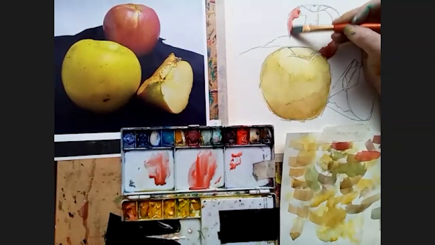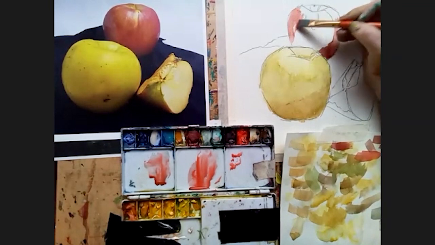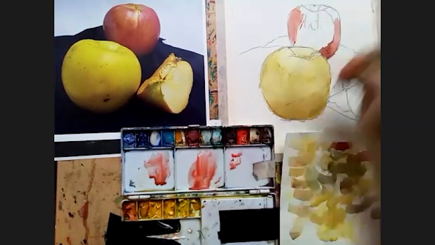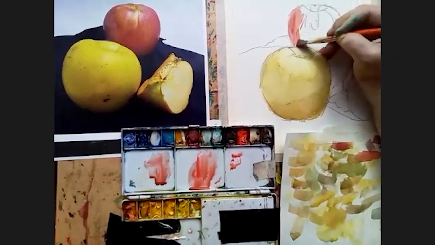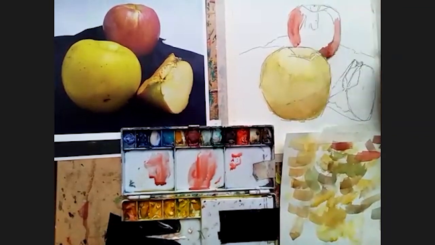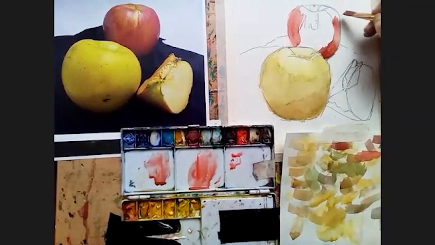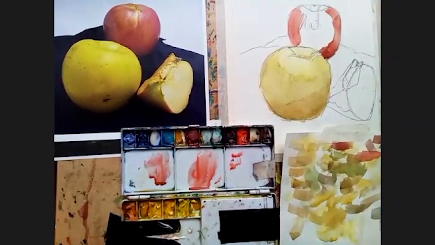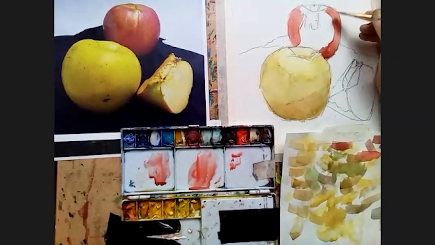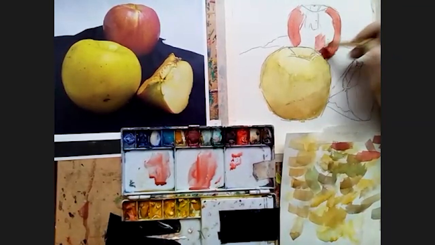I want my red to have a kind of pretty sheen. And notice I kind of came up the sides of both apples, and I'm probably going to come up.